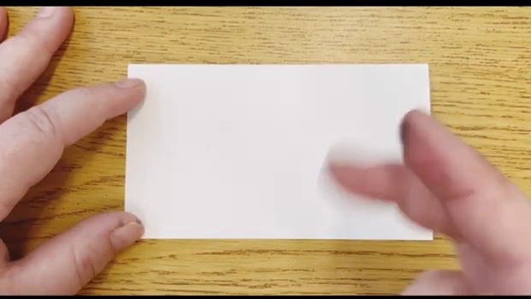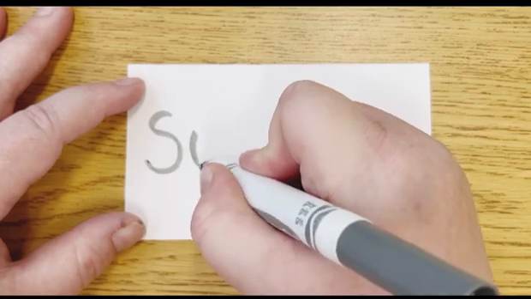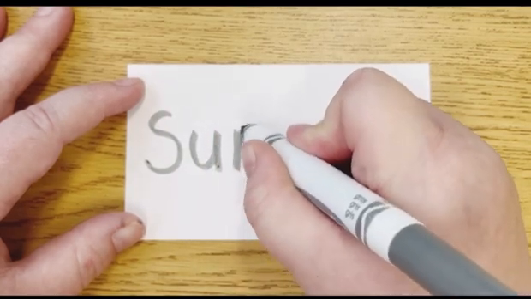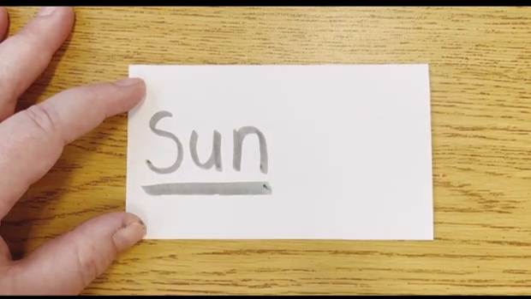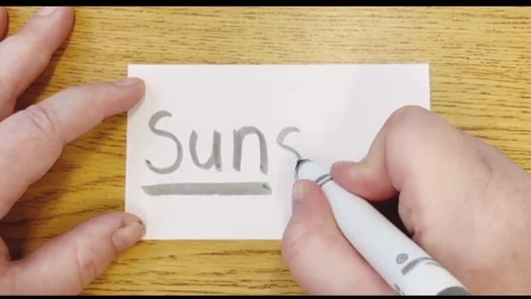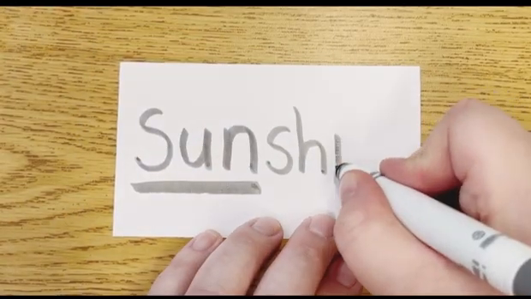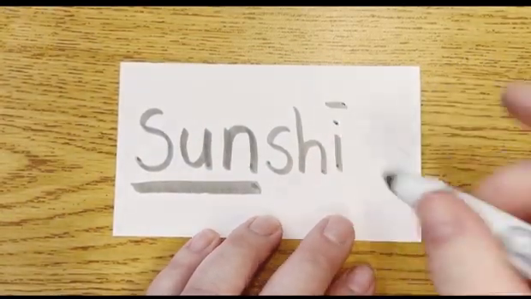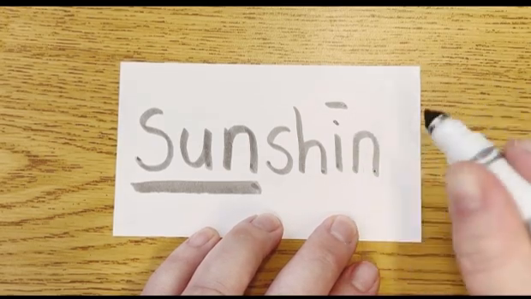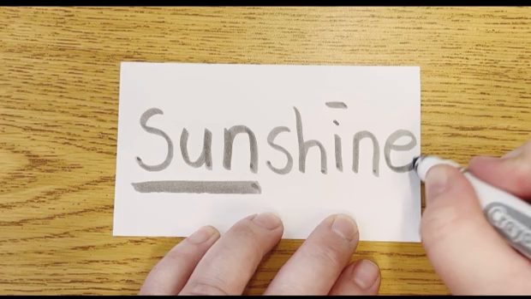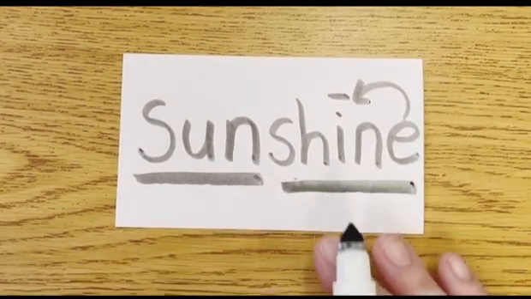Sunshine. I actually got to use my U there. Sun. Now let's spell shine. S-H. I. Ooh, and that I said its name. Shine. Have an N. And that I said its name, so I've got to have that E at the end to pinch it. Sunshine.